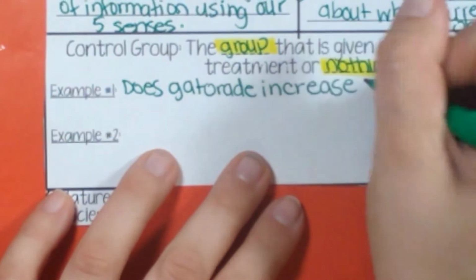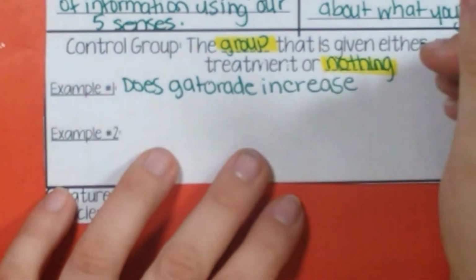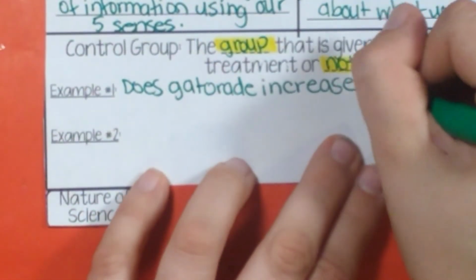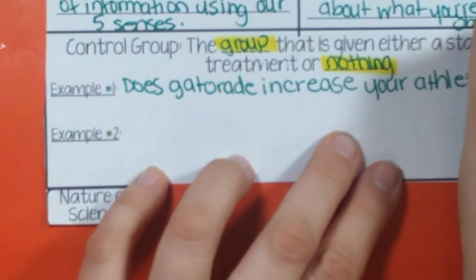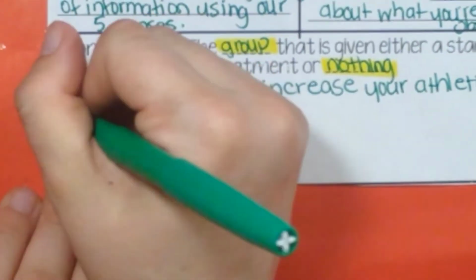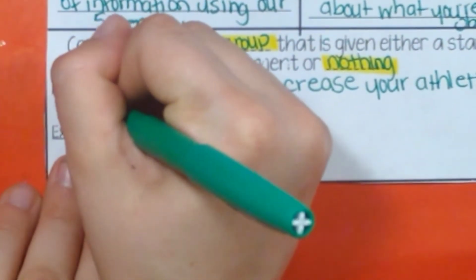You would give them regular water without what you're testing, because you might have other things that are affecting athletic performance, not just the Gatorade.